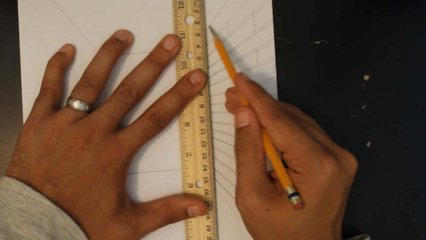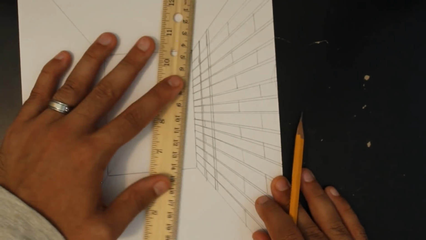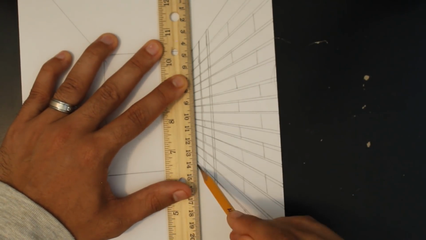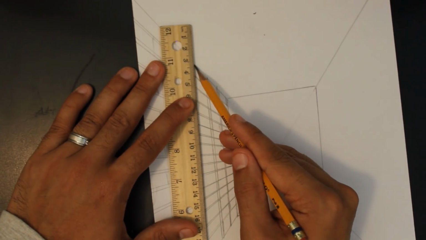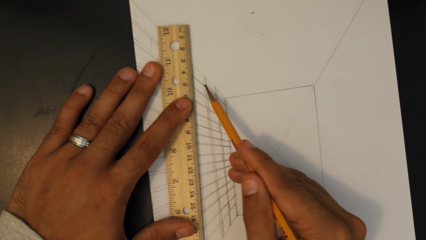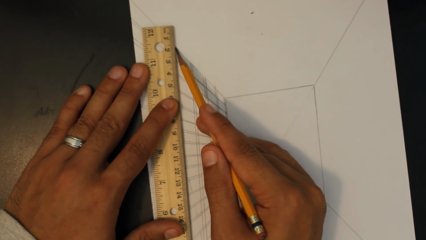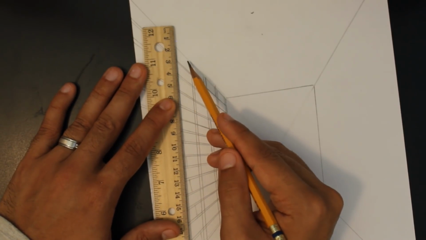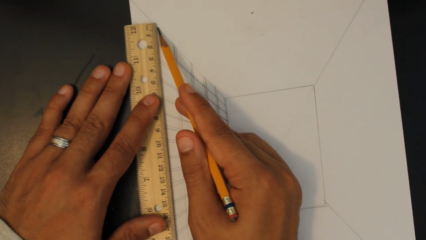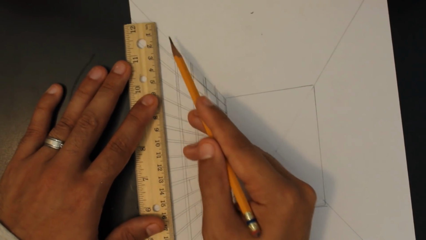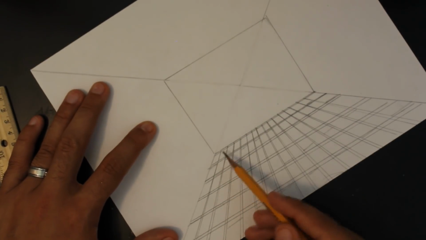So I'm going to do that. And that gives you the illusion of tile.